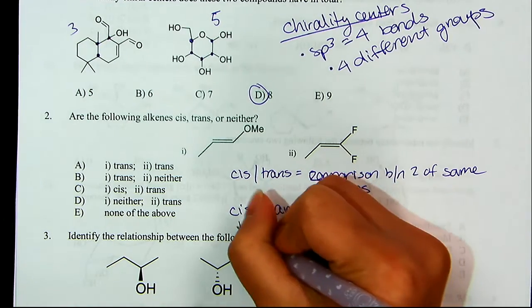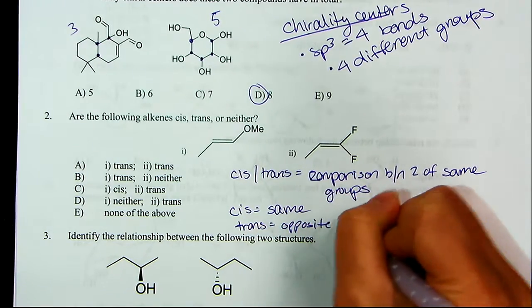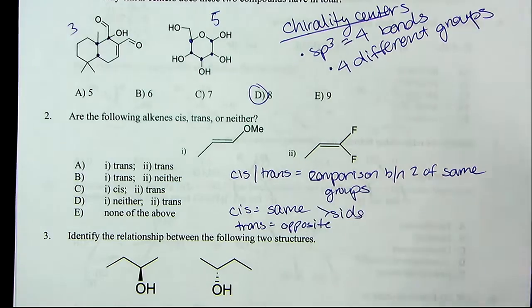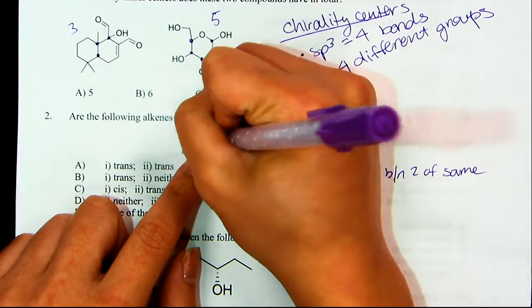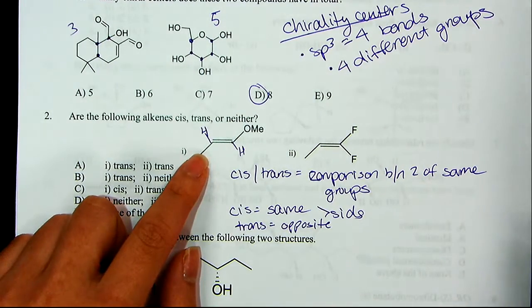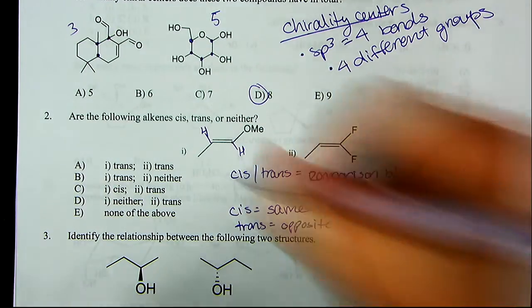If they're on the opposite side, it's trans. Hydrogen is pointing this direction, the other group this direction. So they're pointing in different directions, one's top, one's bottom, they'll be trans.